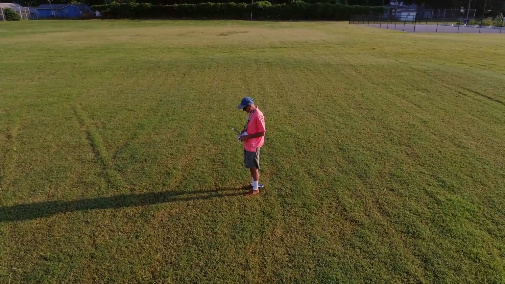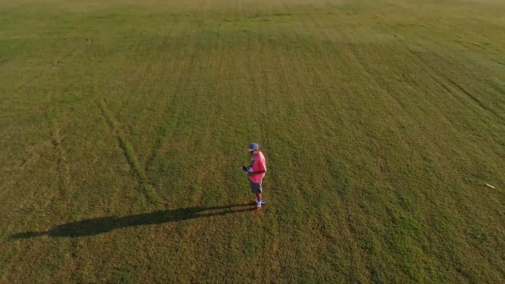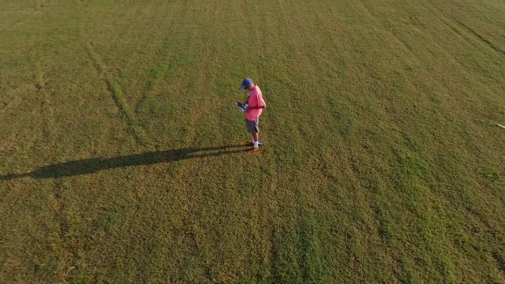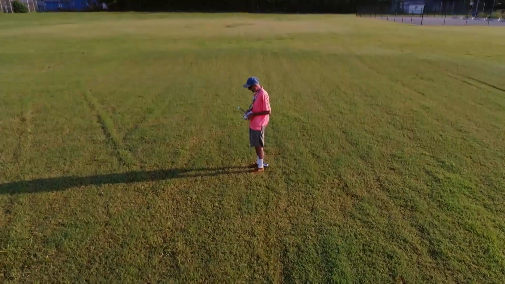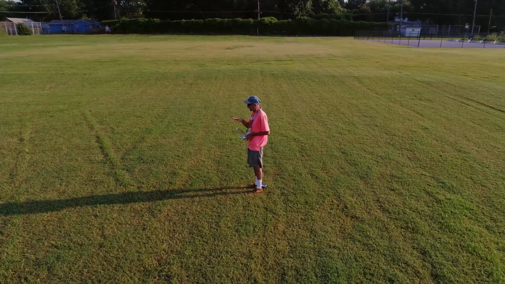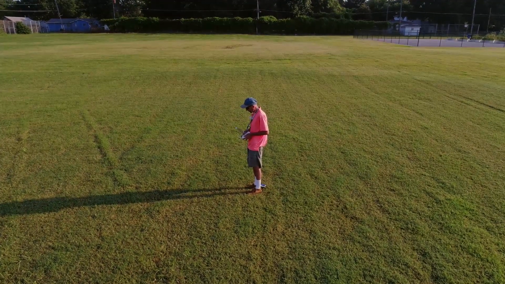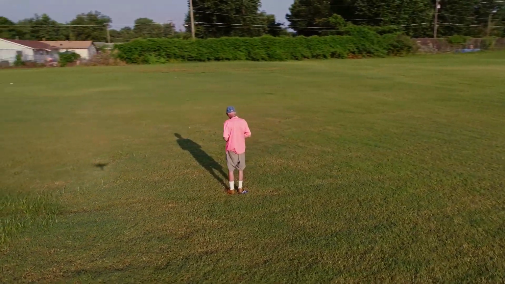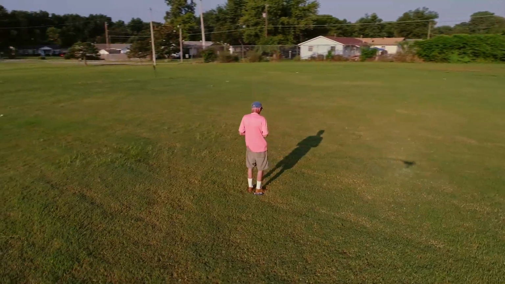You also have height, up, and down. Okay, now on the screen, you have the ability to turn it left and right. So what I'm going to do now is just turn the drone around over to my other side.